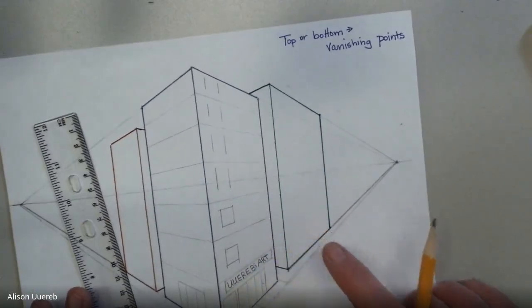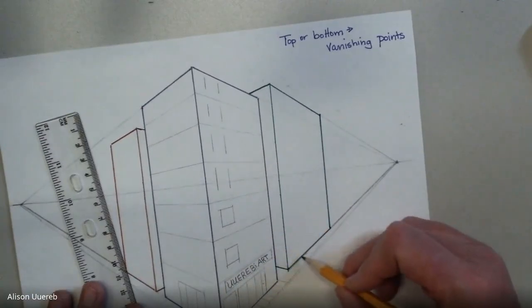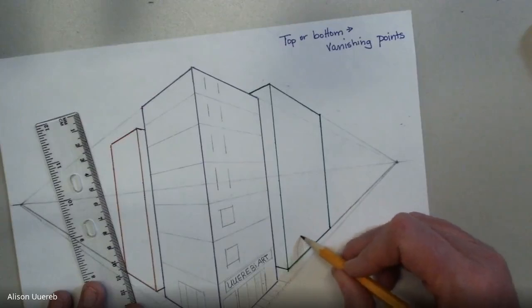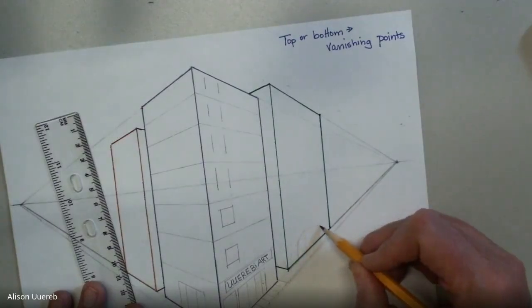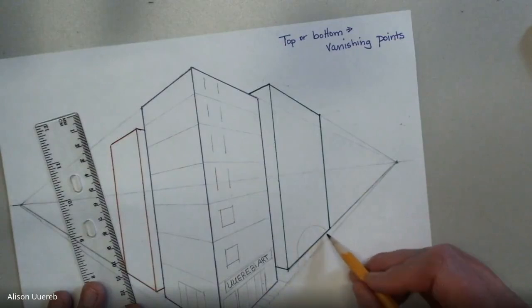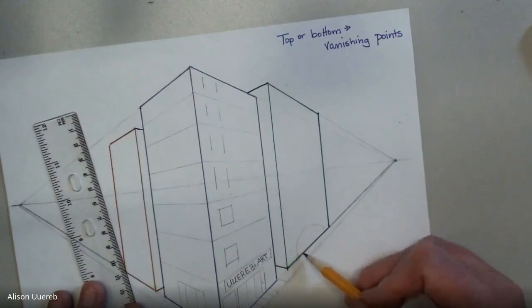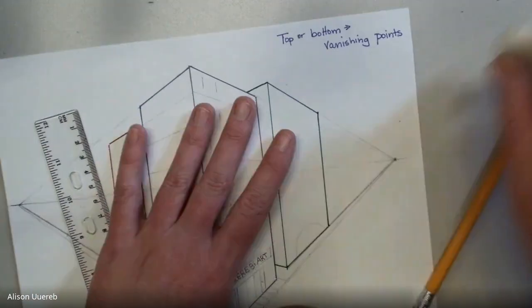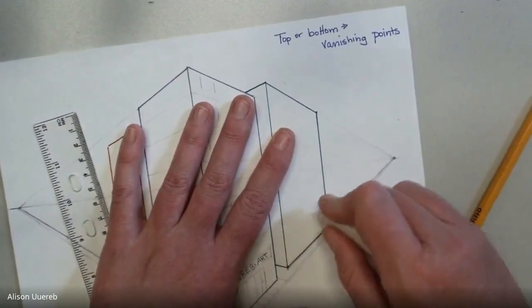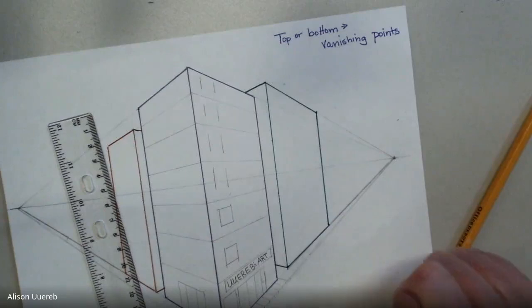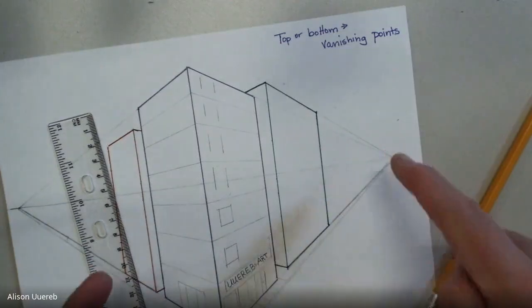You can get totally creative. You can do arches as long as you're keeping in mind that things get smaller as they move away. Hey, that's going to be like a parking garage. You can go in there and park a car maybe. I don't know. You can get creative, put balconies. There are different rules. But again, if it's the top or the bottom, use a vanishing point.